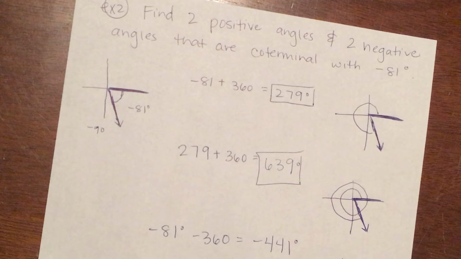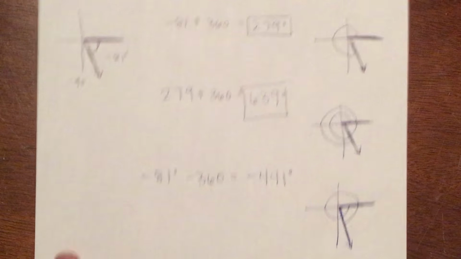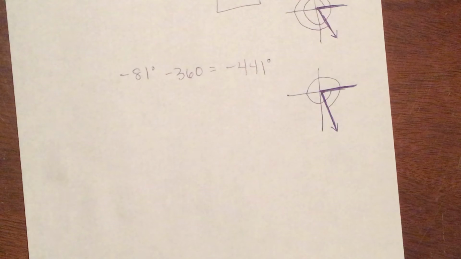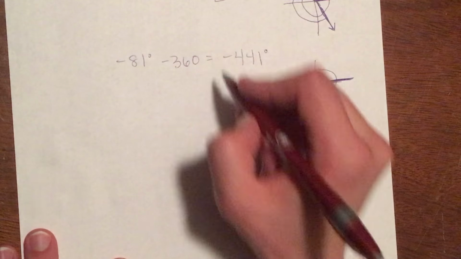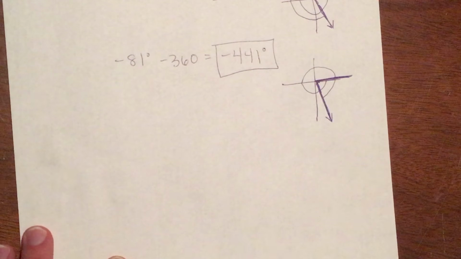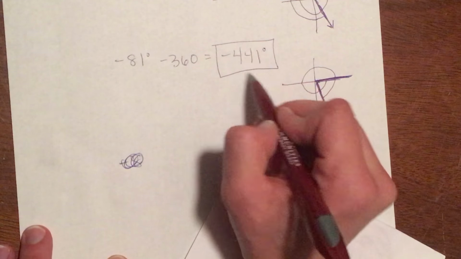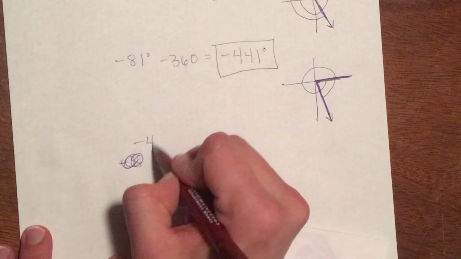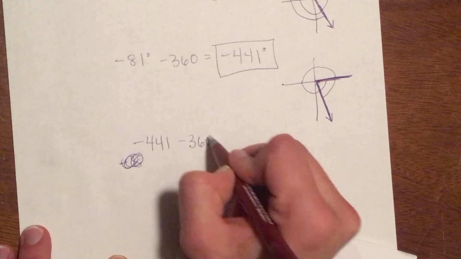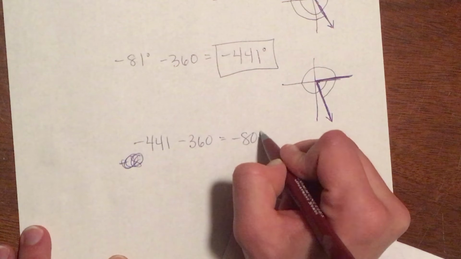I'll go down negative 90, negative 180, negative 270, negative 360, negative 441. And then one more. Oh, you couldn't see anything I was doing there. Sorry, guys. And then for my last negative angle, I think you'll get it if you don't already. I need to subtract 360 from this angle. So negative 441 minus 360 gives me negative 801.